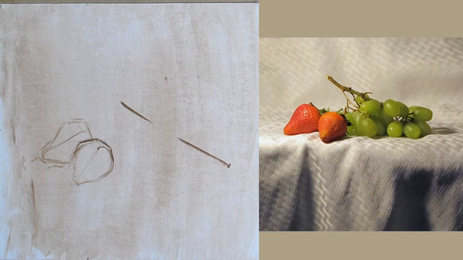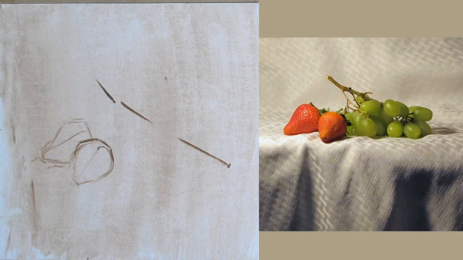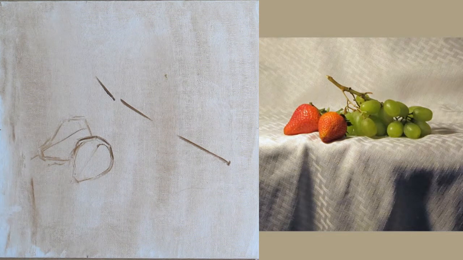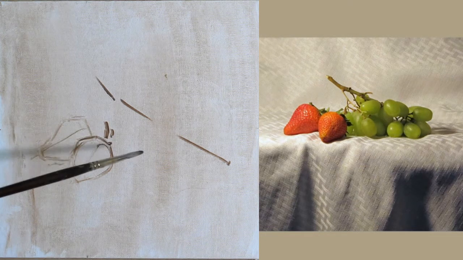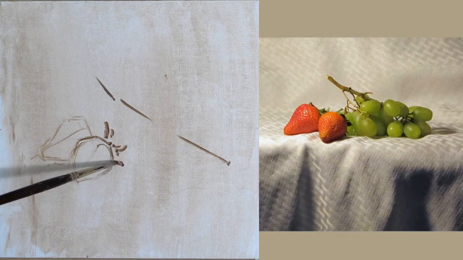All right. And we're just going to continue to lay some of this out. So yeah, we're going to continue to lay in the still life here. We've got some of the leaves of the strawberry.